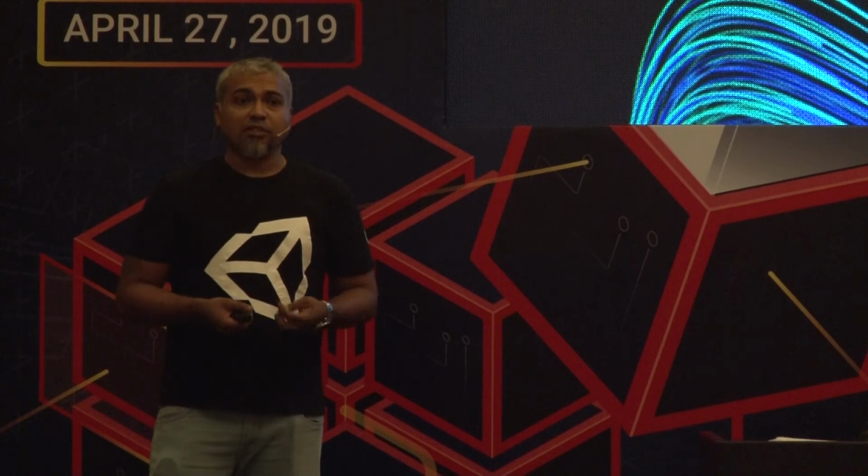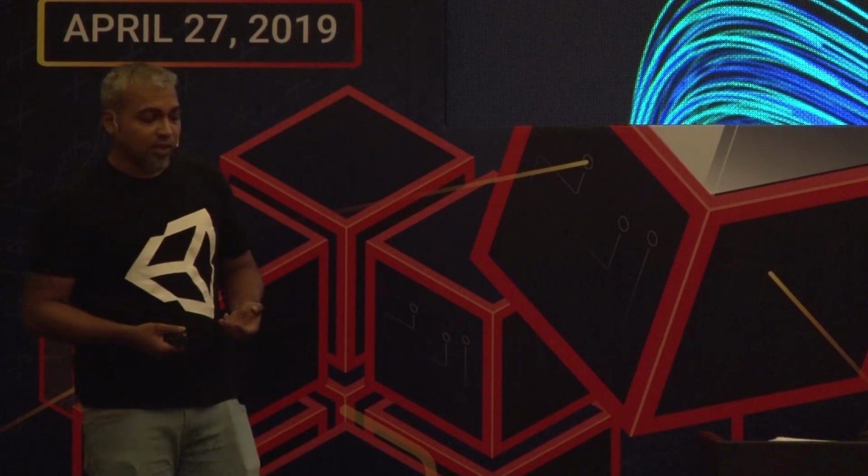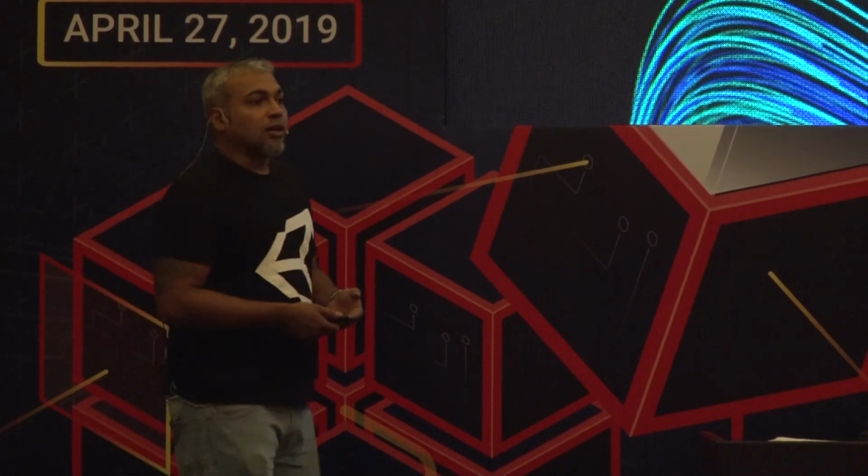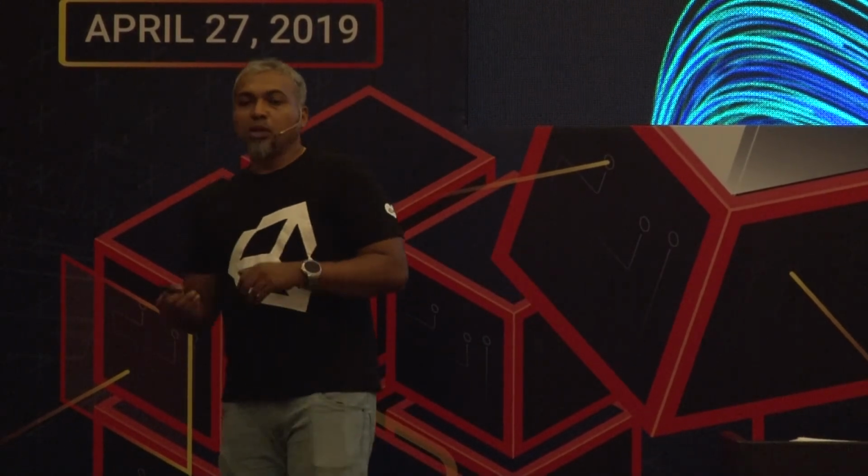There are a few more things like VFX Graph that can help you out way better. Some of them are in preview, some are out of preview. But all in all, I have a feeling that by Q3, you would be able to build really next gen, console quality games on mobile using all these things that I've talked to you about. Thank you so much. Any questions?